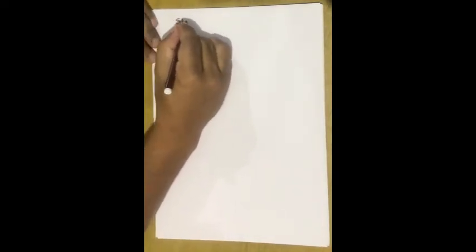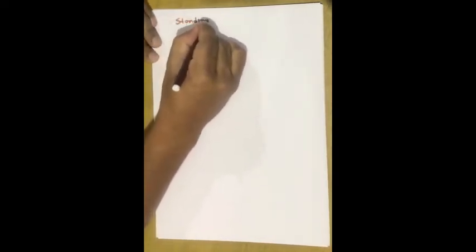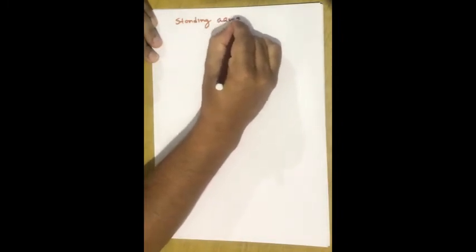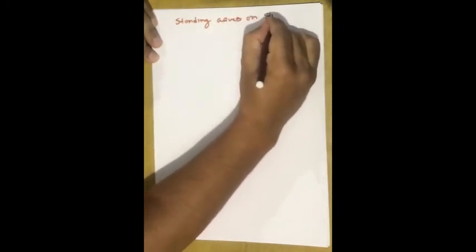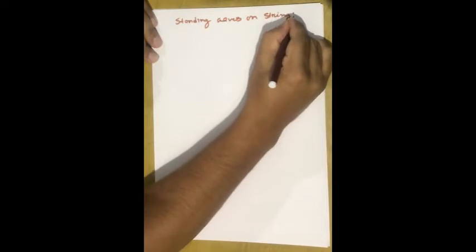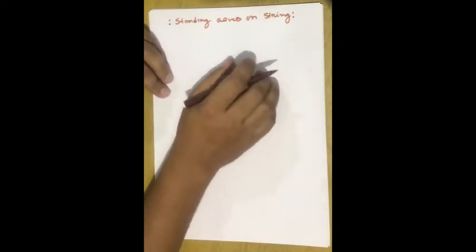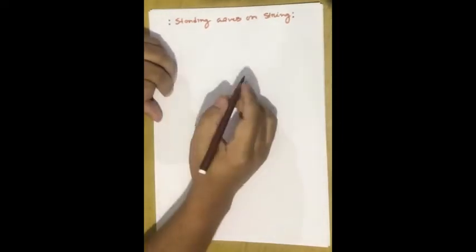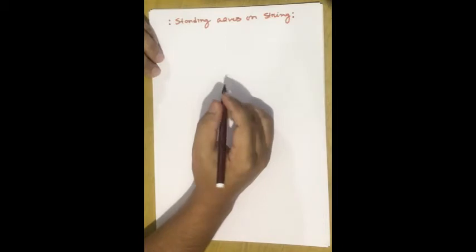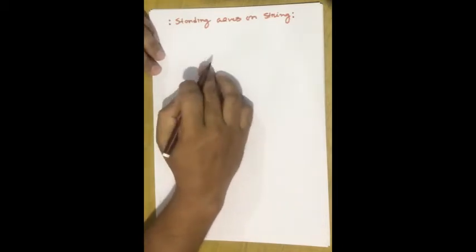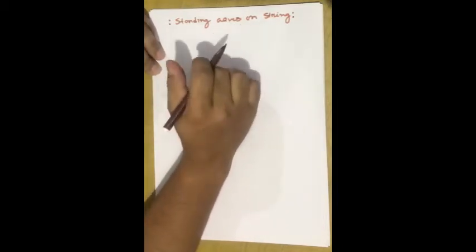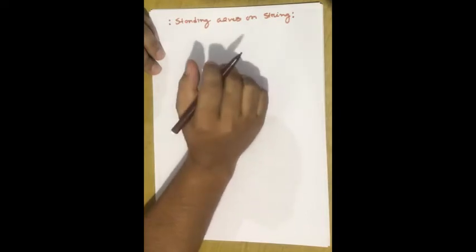Good morning, student. In this class, we are going to discuss the formation of standing wave on string. This is a very common phenomenon, and you can do this experiment anywhere. You just need a string and fix both ends of the string. Let's start our discussion on the formation of standing wave.